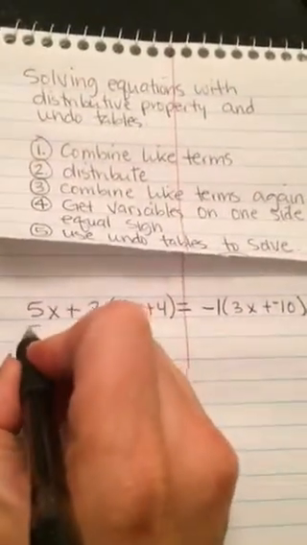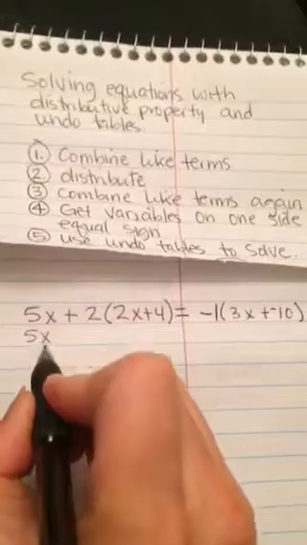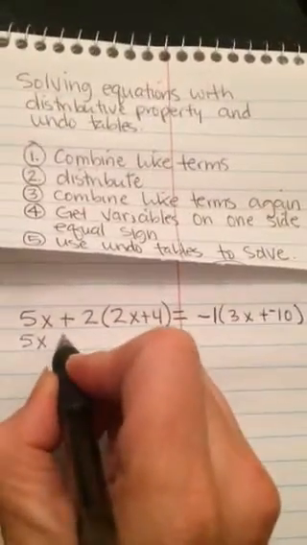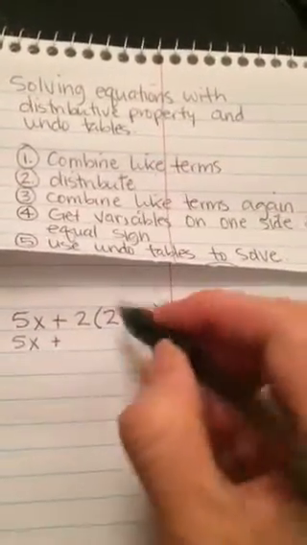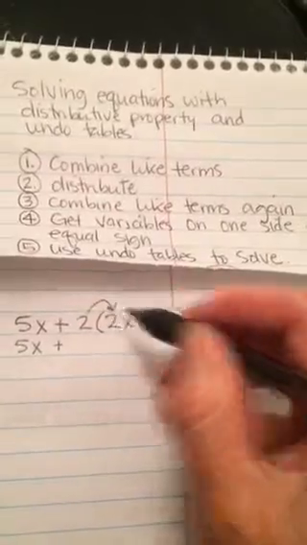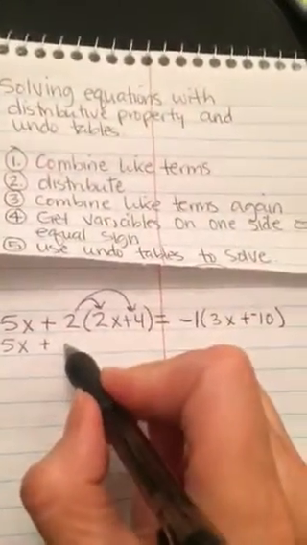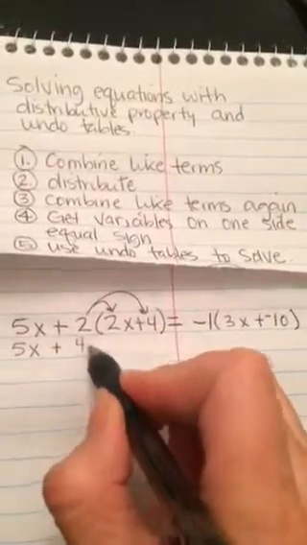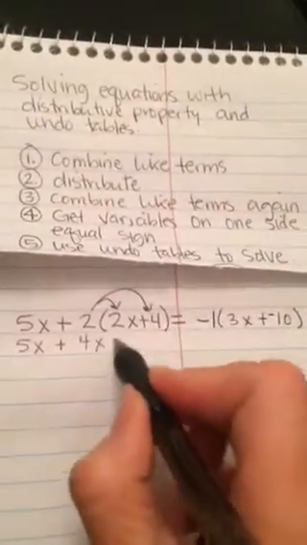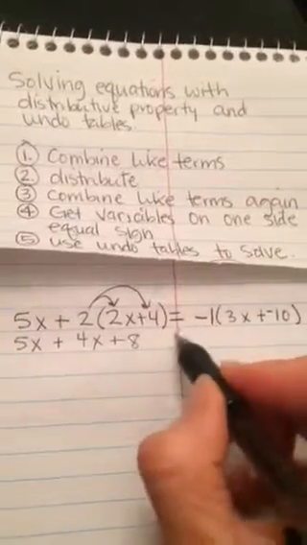Okay, so 5x, again, can't be combined. It's on its own for now. So just write it down and the plus sign. Now let's distribute 2 times 2x and 2 times 4. 2 times 2x is 4x. 2 times 4 is plus 8.